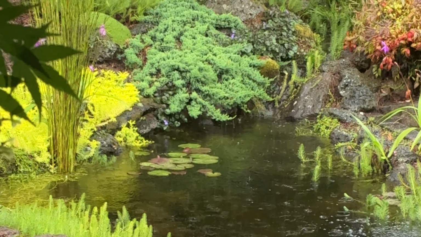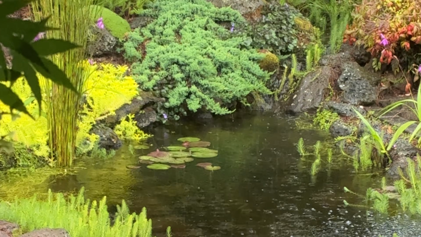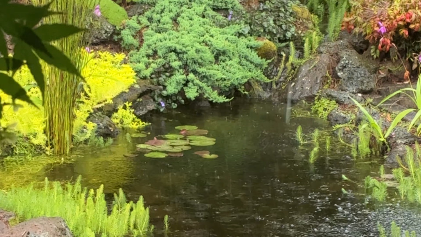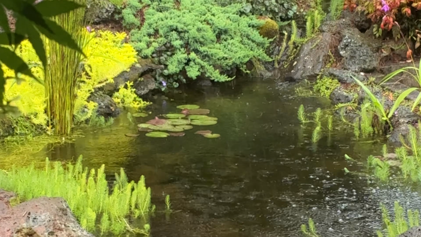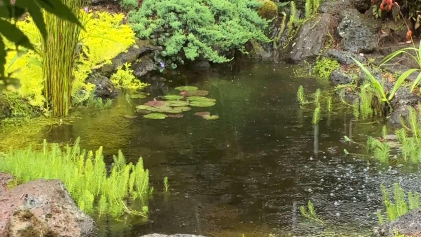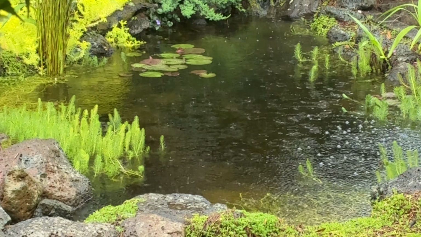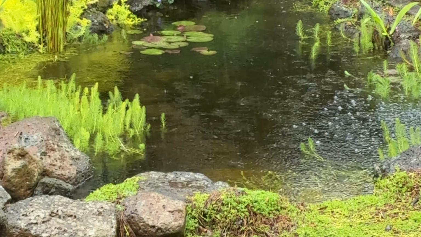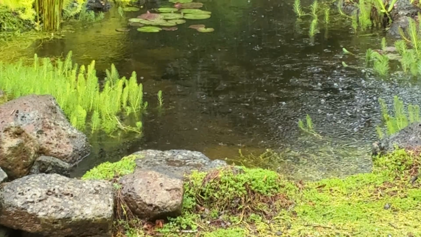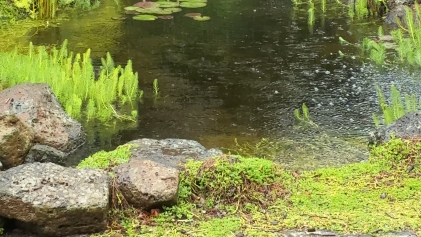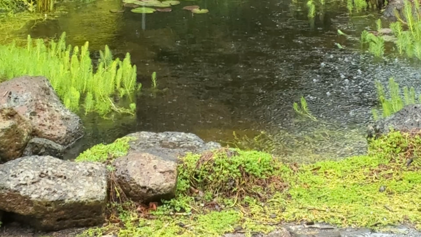Now once rainwater hits your pond, it's not completely pure anymore. It can bring in things like dust, which can contain nutrients like phosphorus, organic matter like leaves and pollen, and even small amounts of nitrogen from the atmosphere. So it's not pure in a lab sense. But here's the key idea. Even with all of that, rainwater is still very low in buffering, and that's what really matters.